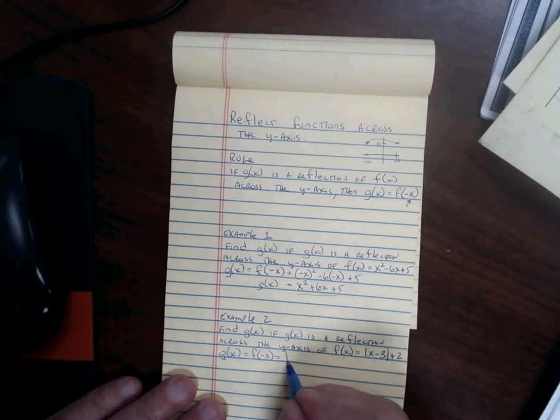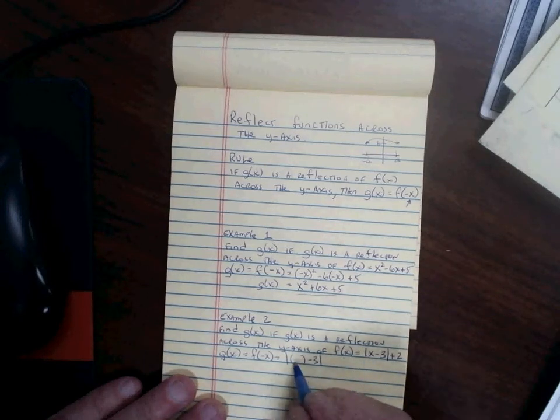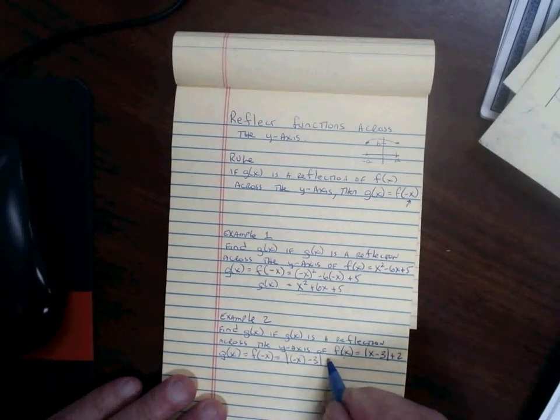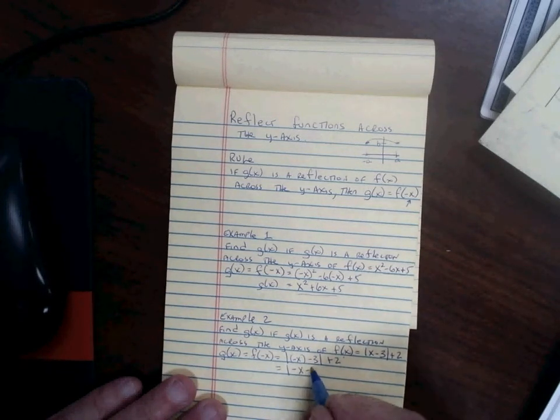So we had the absolute value of x minus 3. Instead of x, we're plugging in negative x. And then plus 2 doesn't change, so this function becomes the absolute value of negative x minus 3 plus 2.